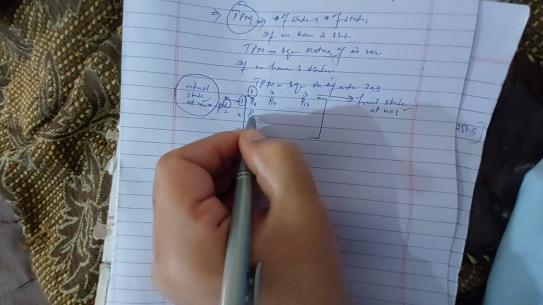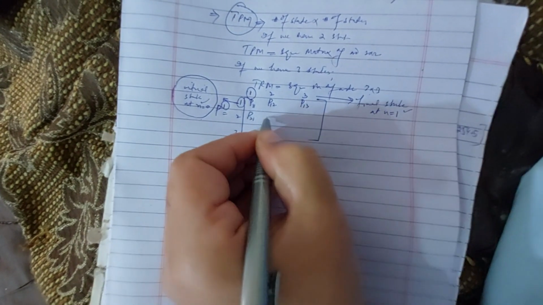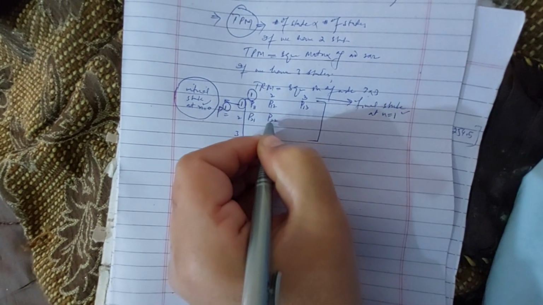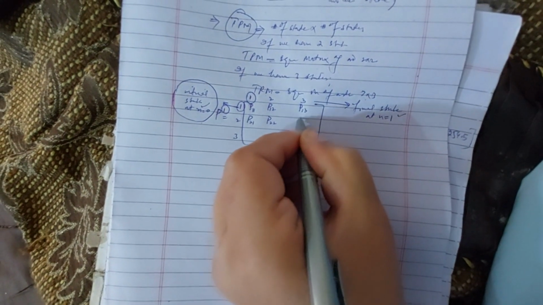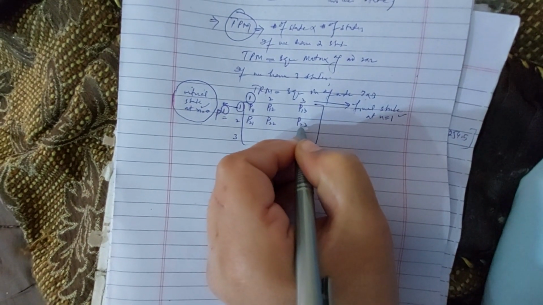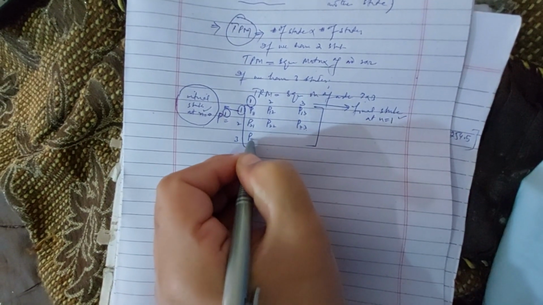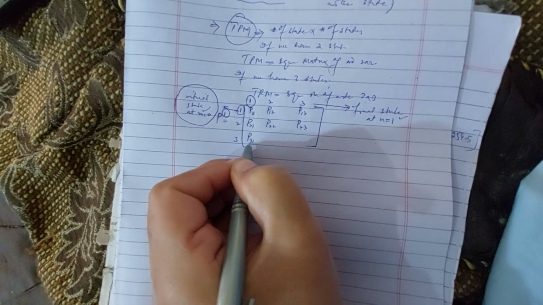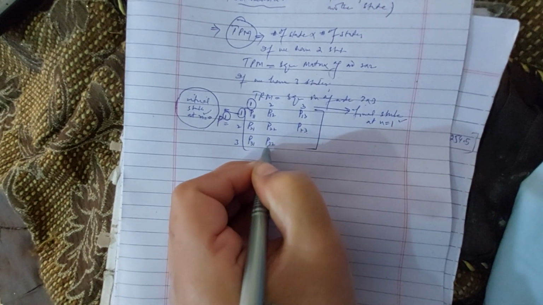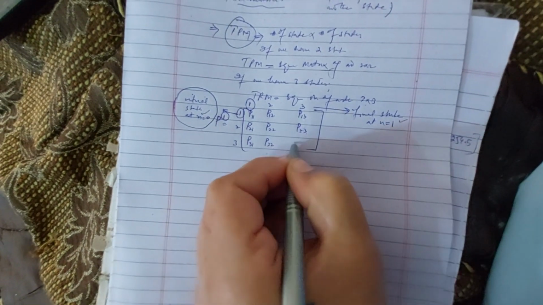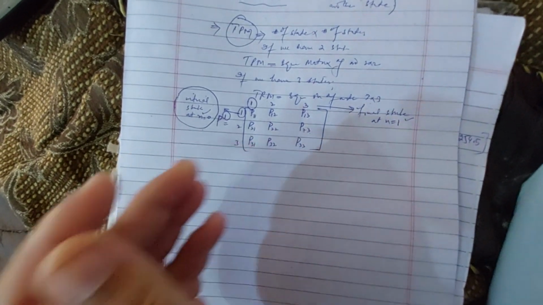Similarly here, P21 from initial state 2 to 1, P22, regaining state 2 from state 2, and P23 going from state 2 to state 3, and this is P31 going from the third state to the first state, P32 going from the third state to the second state, and P33 regaining the third state from the third state.